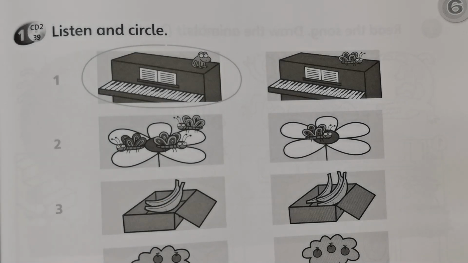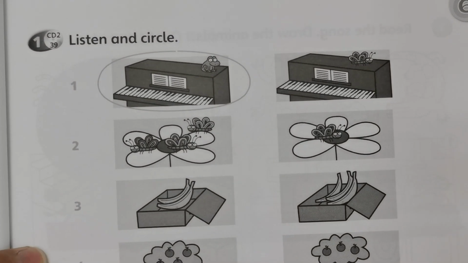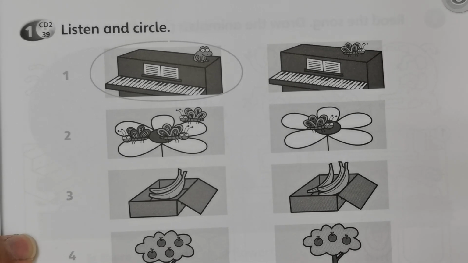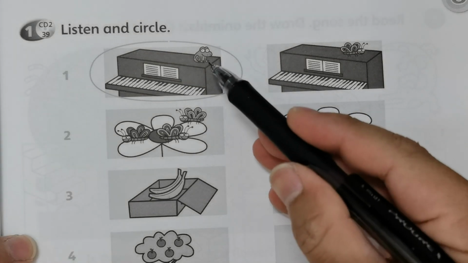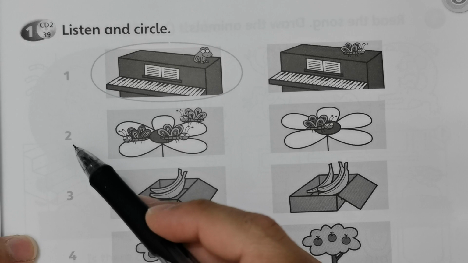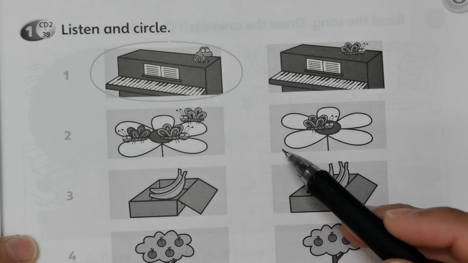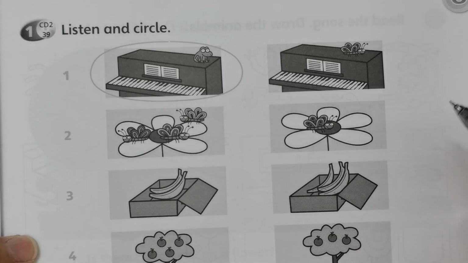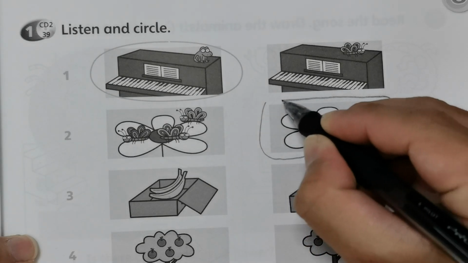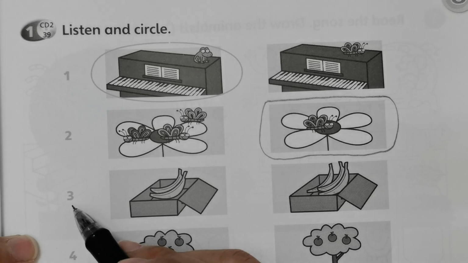Workbook, page 71. 1. Listen and circle. 1. There's a frog on the piano. 2. There's one butterfly on the flower. 3.